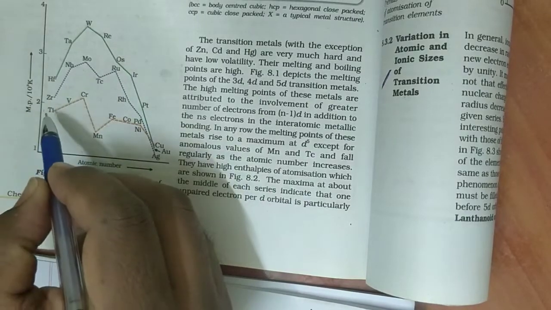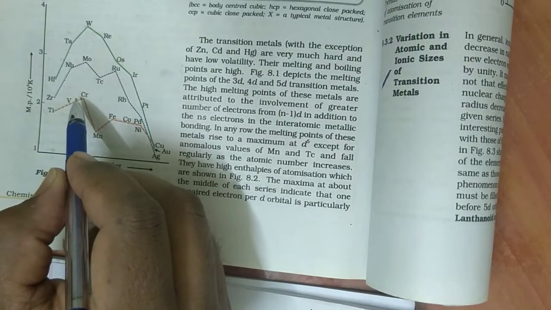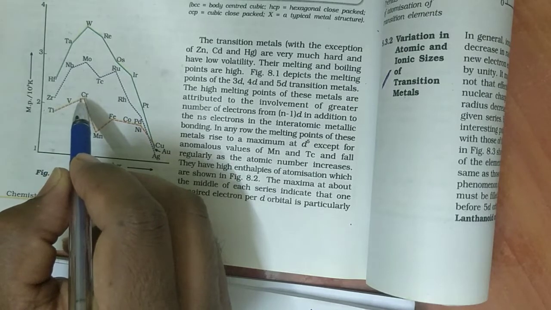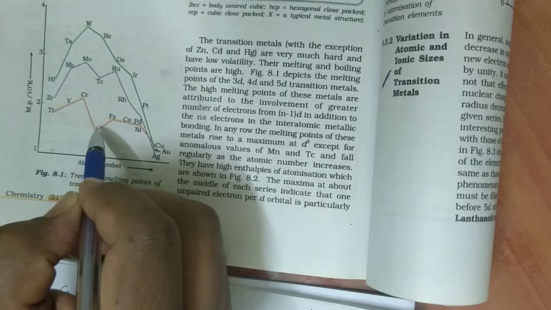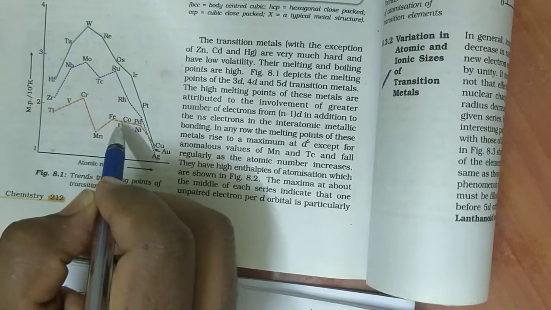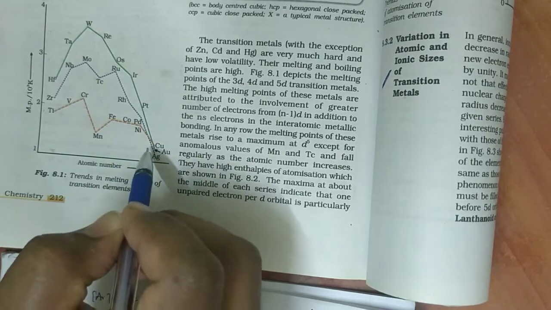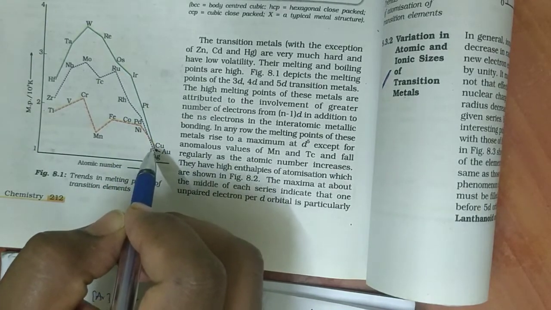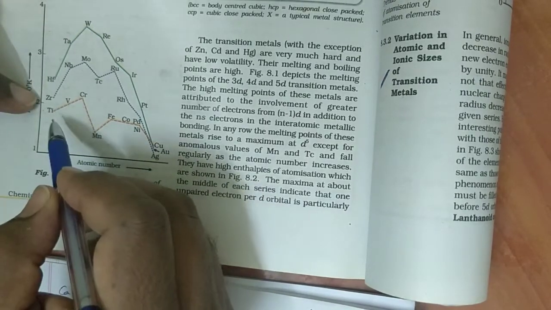If you observe, titanium, vanadium, chromium, manganese again getting down melting point. From manganese to iron, again melting point is increased. Iron, cobalt, nickel, copper. Same type of variation is observed in the next series, 4d series.